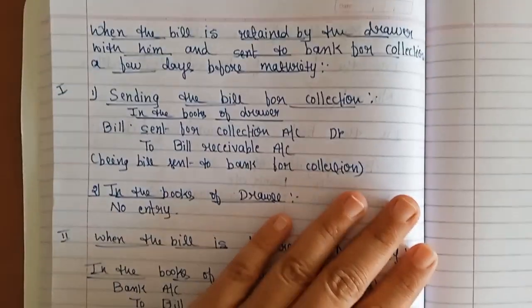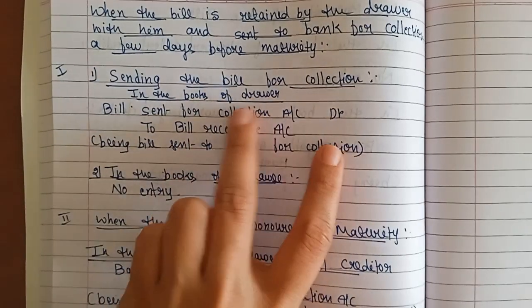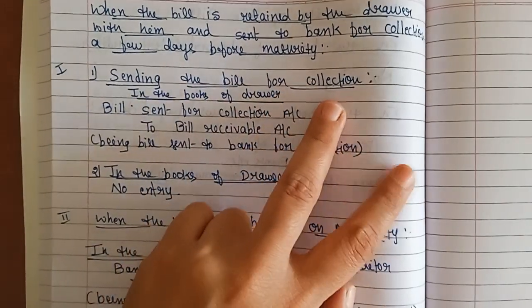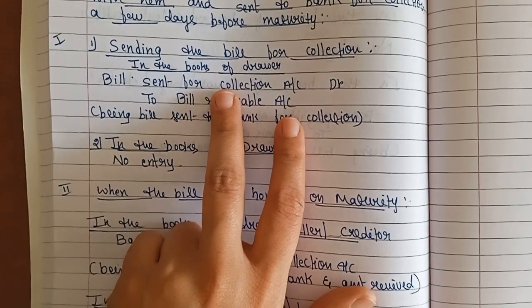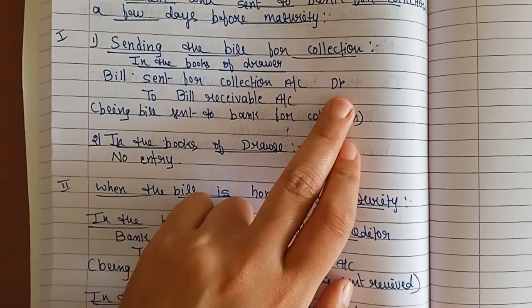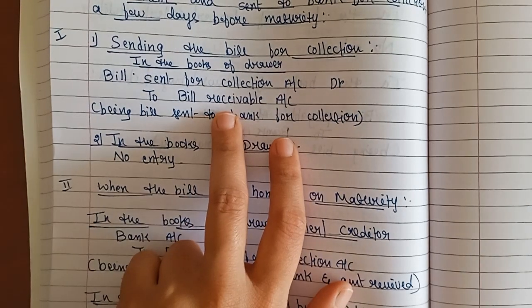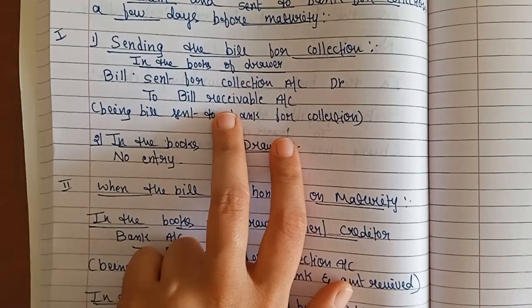Clear? Now let's see the journal entry in the books of drawer, that is, sending the bill for collection. The first one is bill sent for collection account debtor to bills receivable account. Bills receivable is no longer with the drawer.